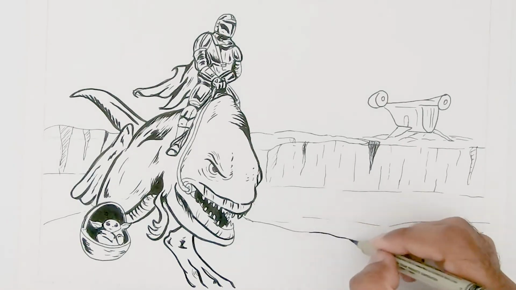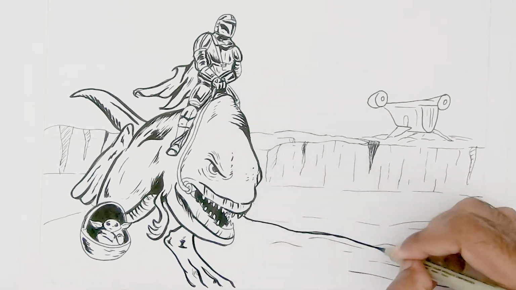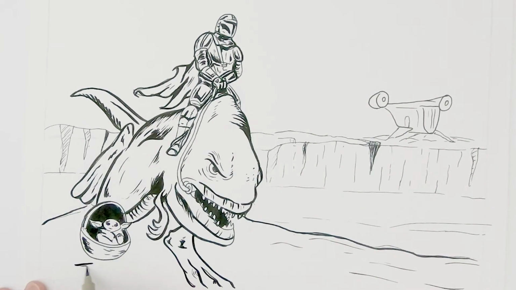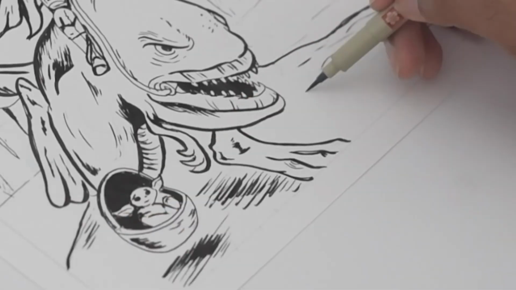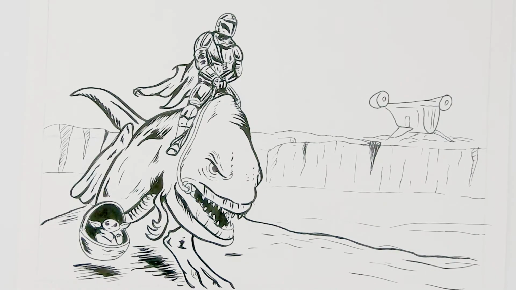Since this is the foreground, let's add some detail on the foreground. Some shadows for Baby Yoda's pod. Some shadow for the blurrg. So I think I'm just going to leave it at that. This looks like a pretty good scene. So from here, I think we can take it to digital and color it.